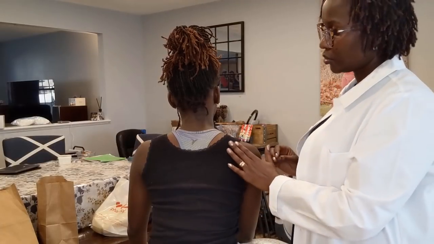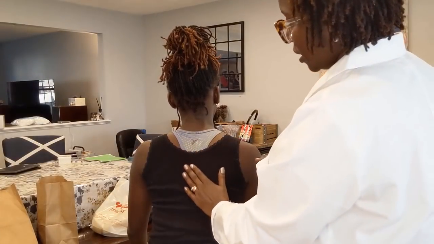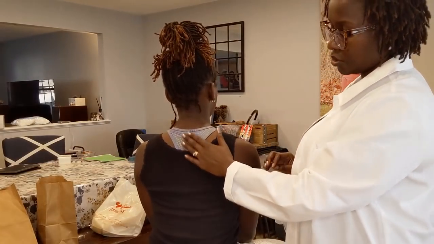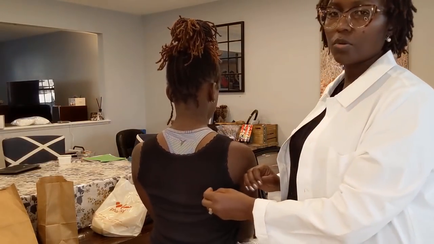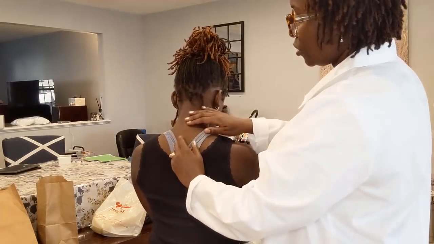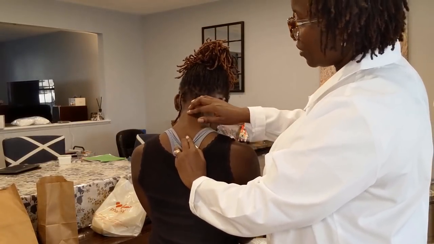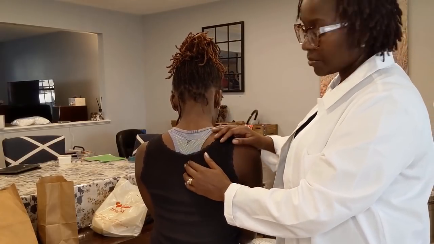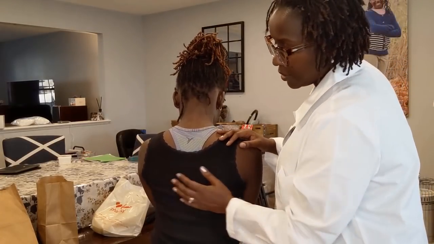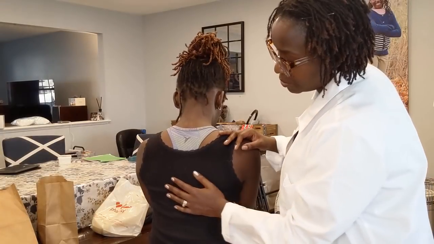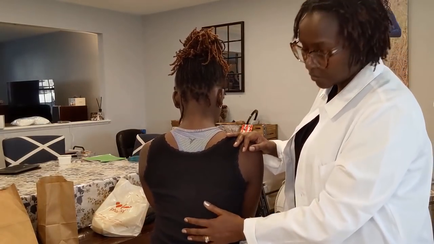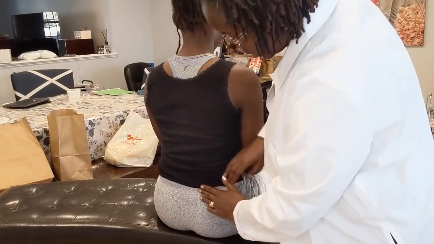So we're going to move to the spine. First of all is to assess for posture. It's normal. There is no curvature. There is no problem. We're going to look at the spinal process. Going down, feeling the paravertebral muscles. Moving on down to the iliac crest, right about here.